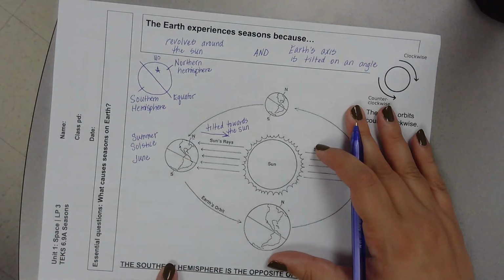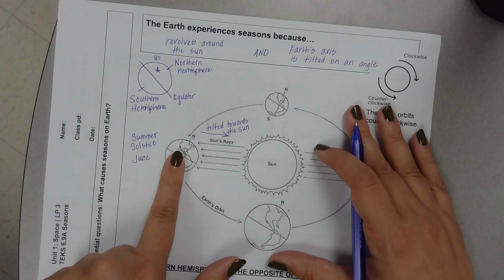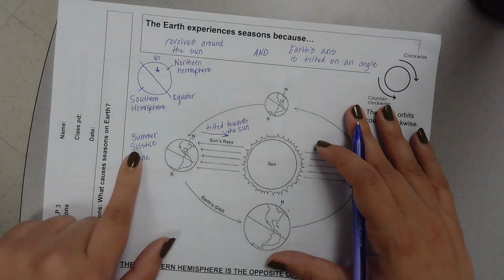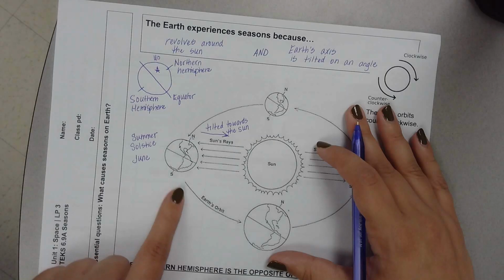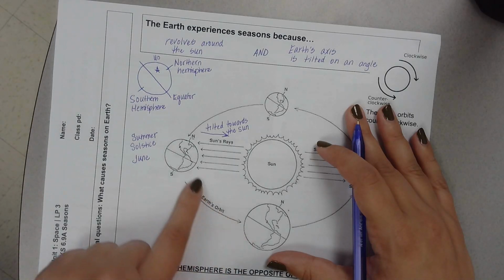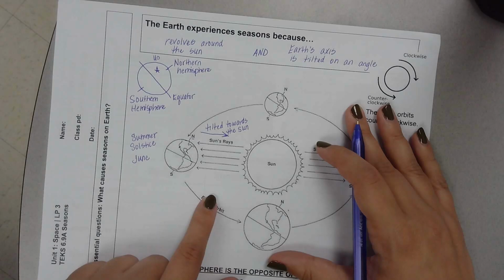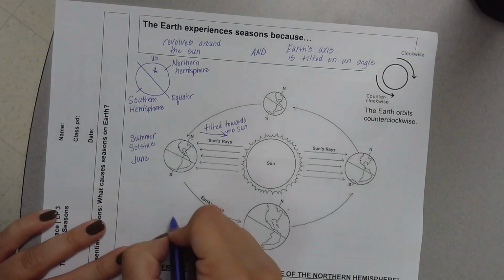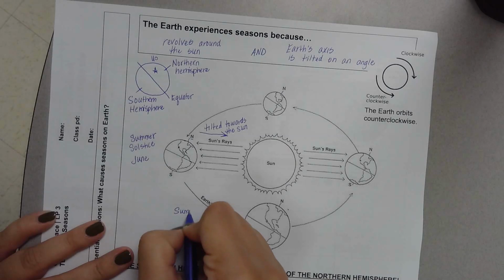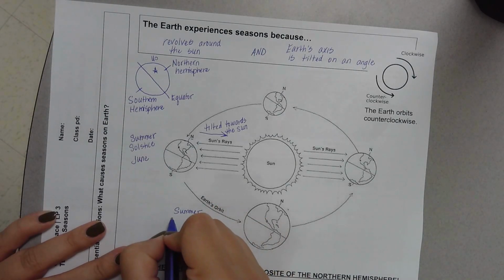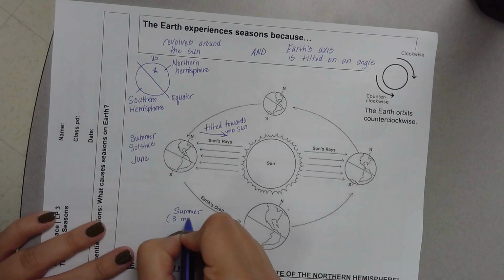We'll talk about the southern hemisphere momentarily. So this is in the northern hemisphere only. As the Earth travels around its orbit, everywhere in this portion of the orbit, the northern hemisphere is still experiencing summer. And this lasts for about 3 months.